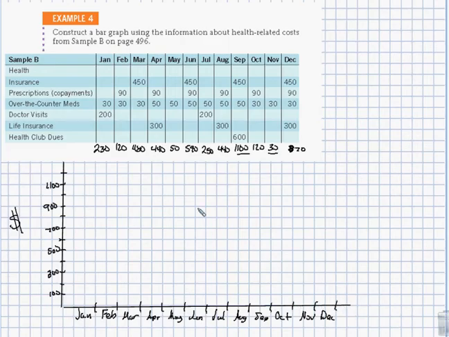Now January is $230. So here's the 200 mark, and we're going to go about a third of the way up. Trying to make it look nice. And we need to color that in.